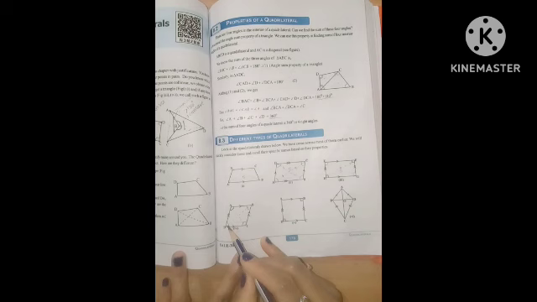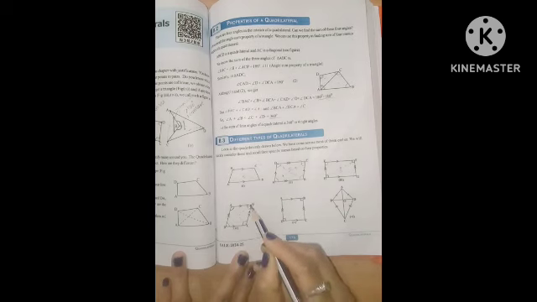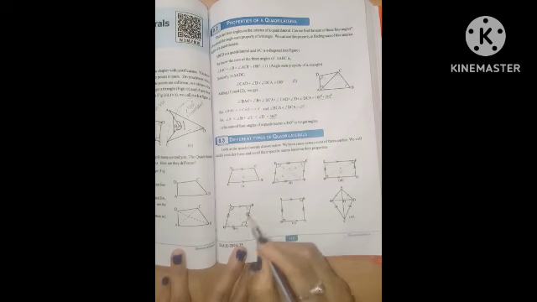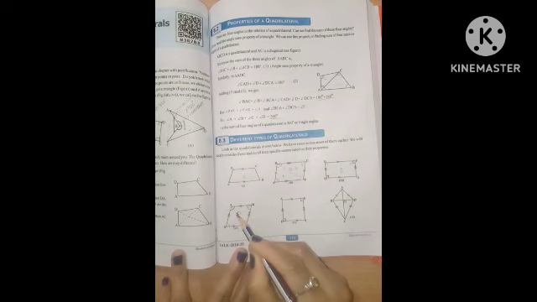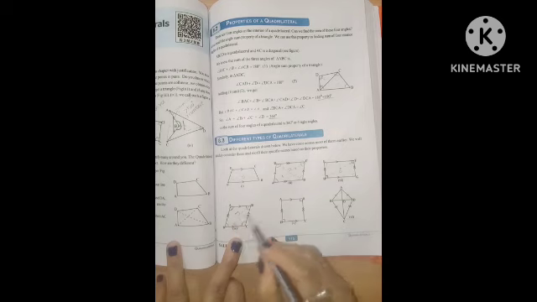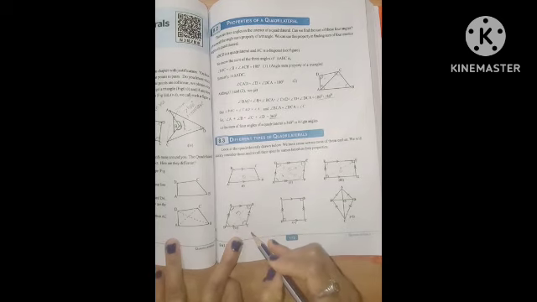And next, the diagonals bisect each other. The diagonals are perpendicular and bisect each other. These two diagonals are perpendicular and bisect each other.